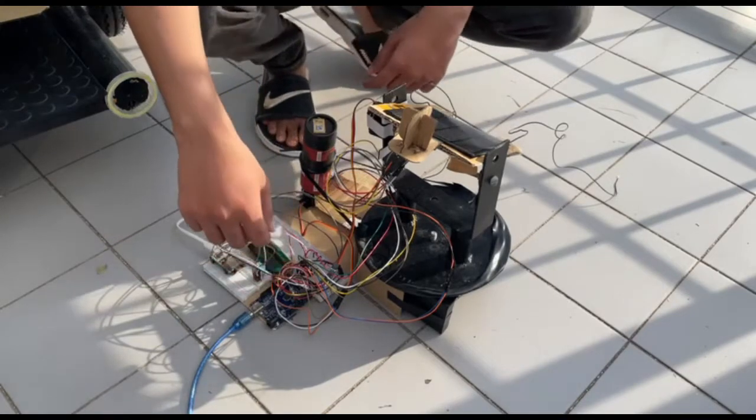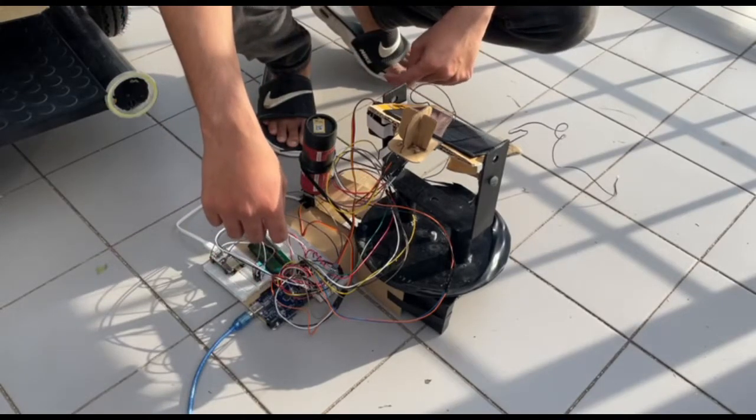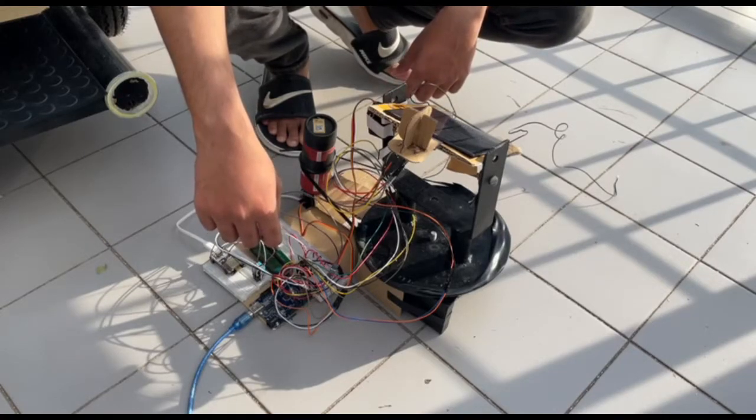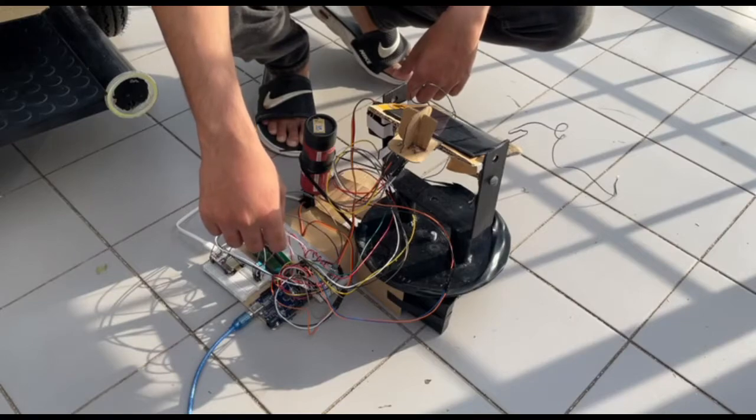Assalamualaikum and hi. My name is Muhamad Firdaus. Today I would like to do the demonstration for my project, which is the development of a dual axis solar tracker.